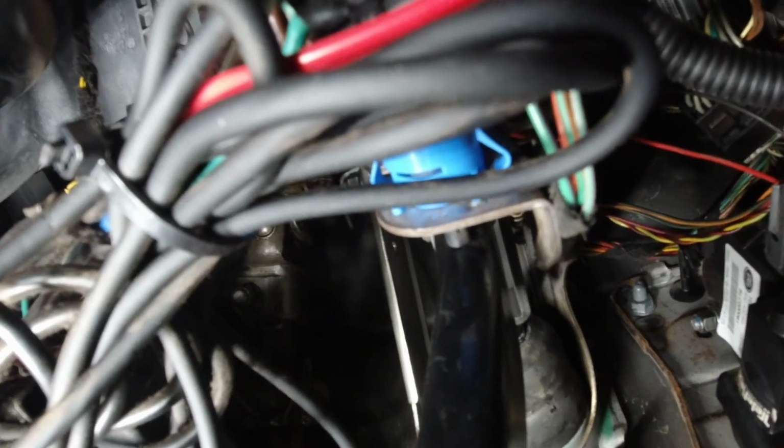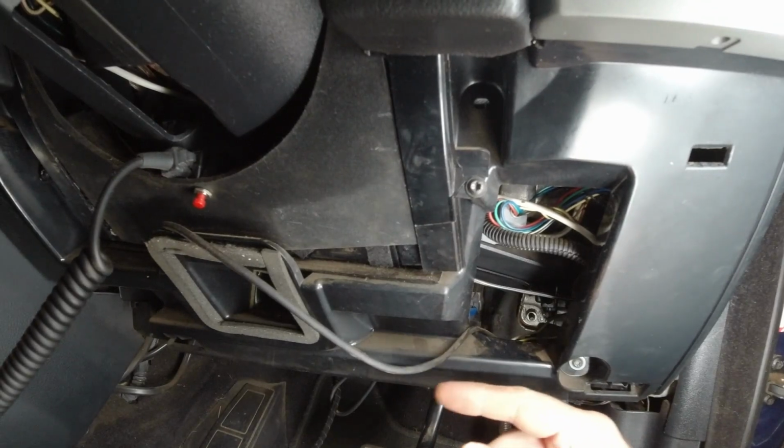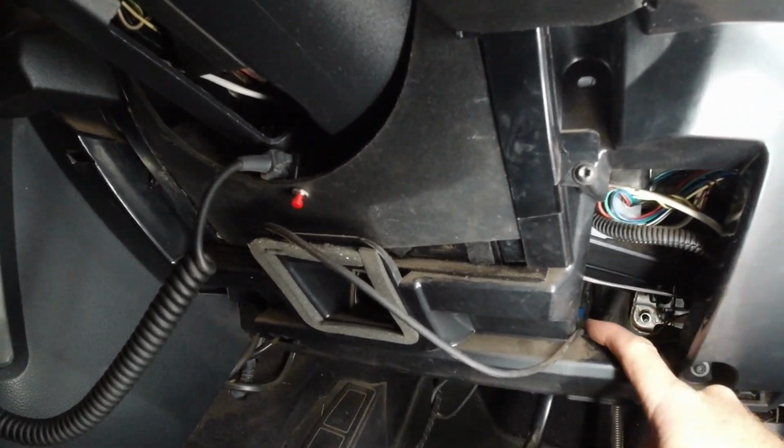So, the brake light switch is just that little bit of blue. We'll just pop that out. I'm pretty sure from memory it's just a twist and turn. I ended up taking this front panel off as well, just because you can see a bit easier. So you can see the blue of the brake light switch there, so I might just mount the camera there.